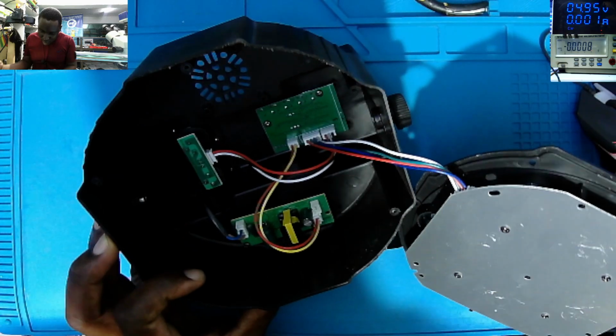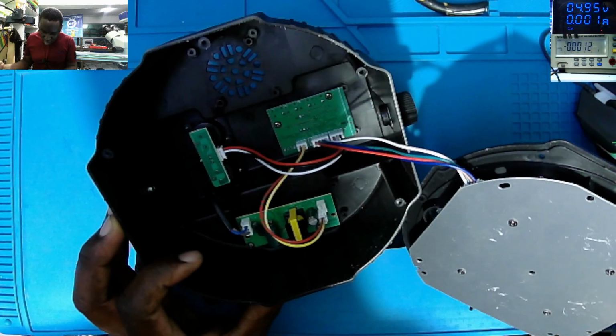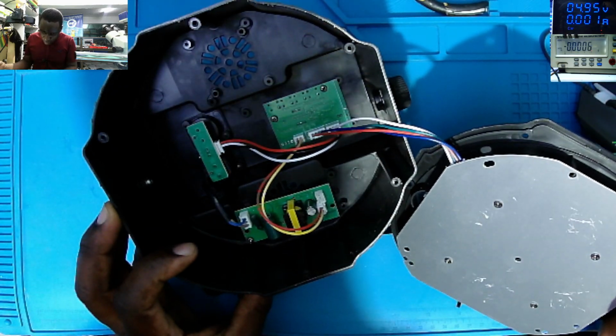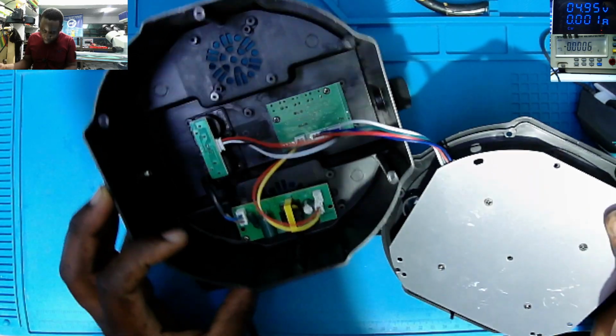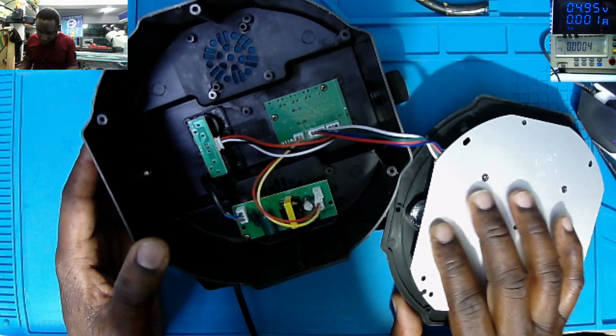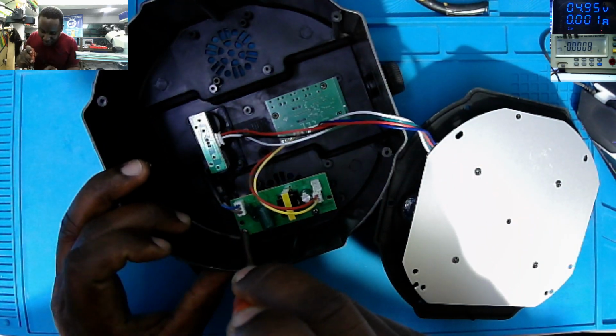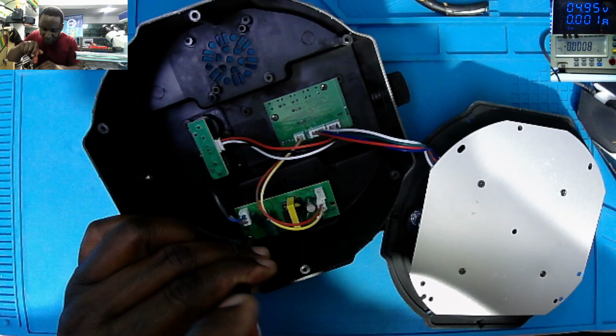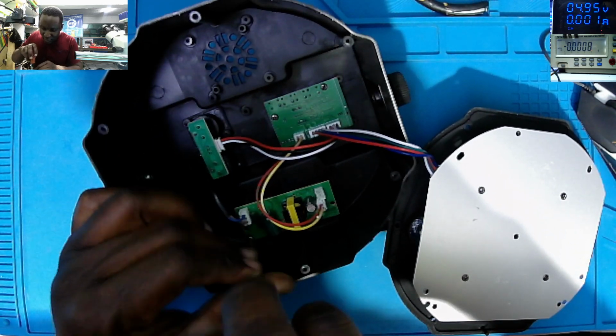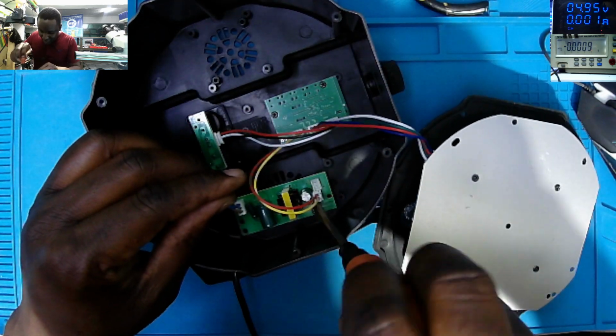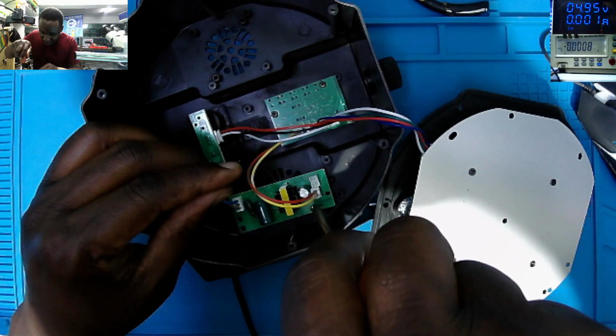Oh, okay. We have a switching power supply here. This looks beautiful, the way it is designed.